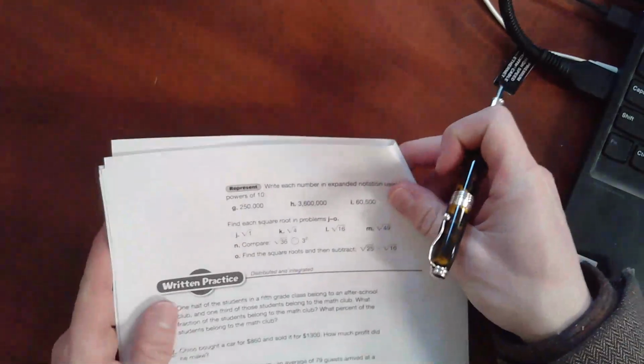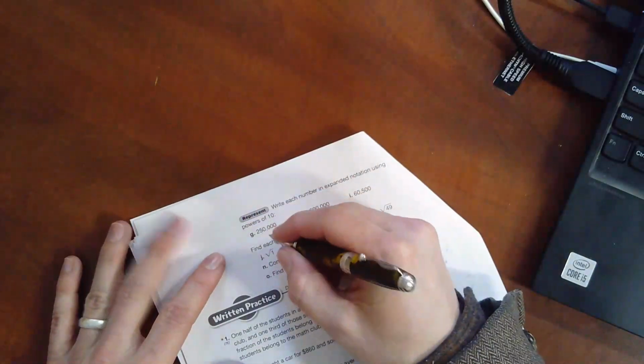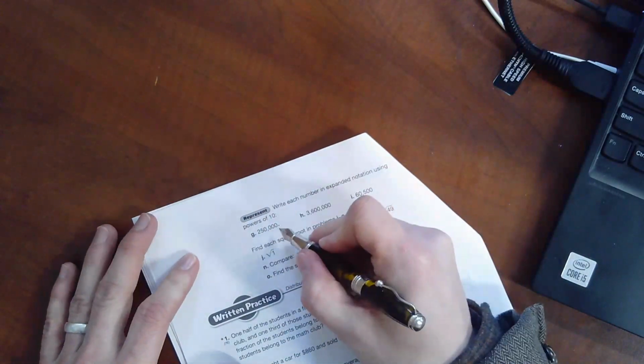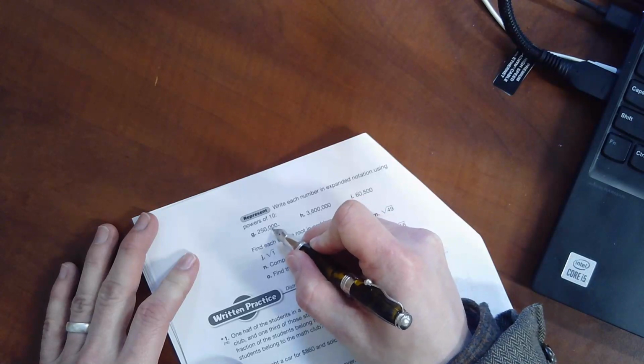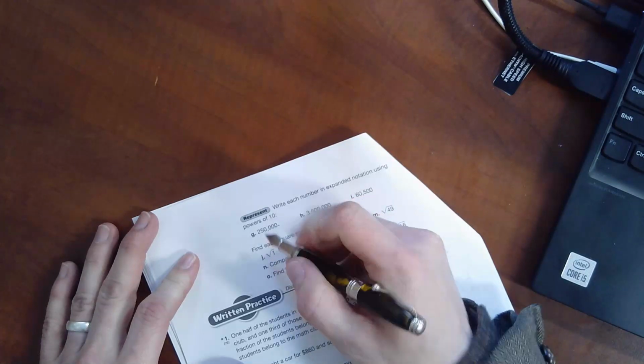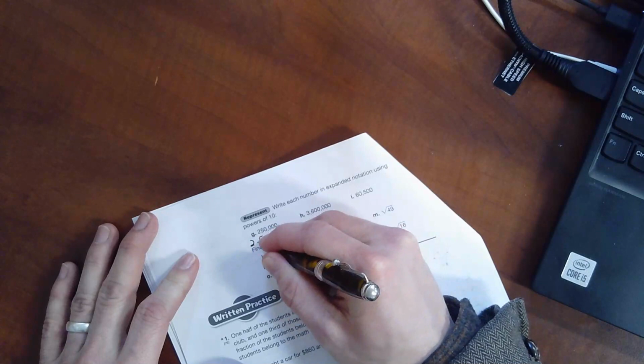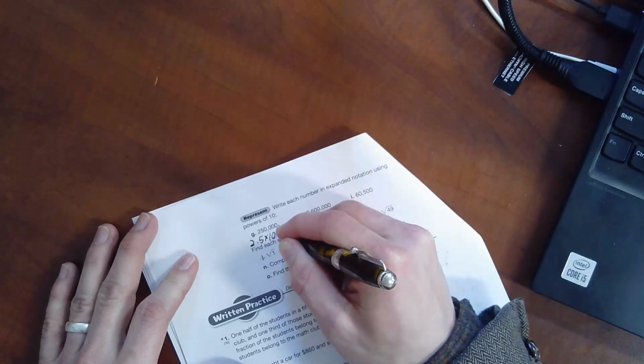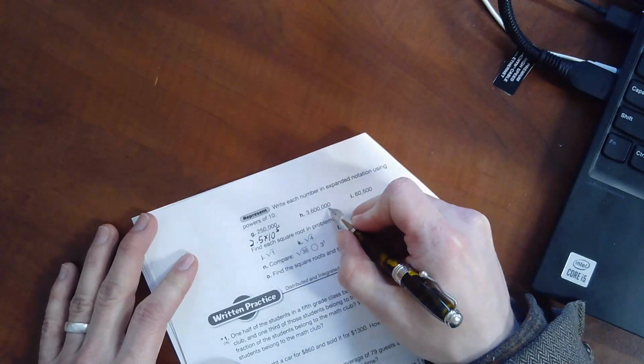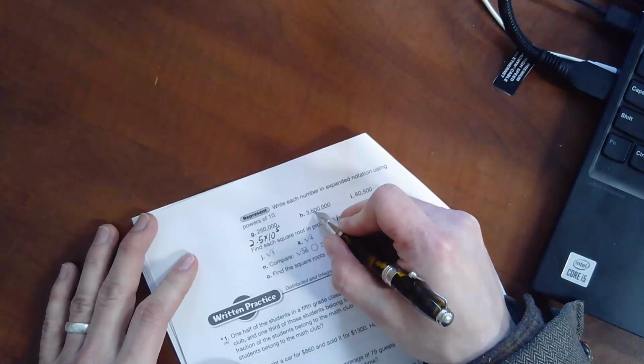Okay, do I have any work on the other side? I do. I don't like it. Write each number in expanded notation. Ugh. So basically all you do is you have a decimal here, you move it over. 1, 2, 3, 4, 5. So now I have 2.5 times 10 to the power of 5. I bring it over 1, 2, 3, 4, 5, 6.